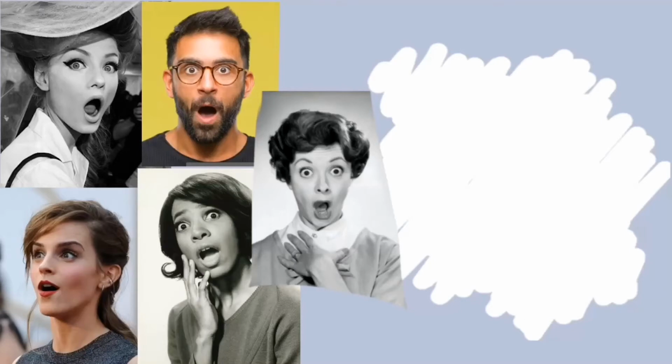Now we come to the next expression, the shock or surprise. Usually what I notice about this expression is that it makes the person's face look stretched, elongated, because of a combination of a few things. Let me take you through those. First of all, you have the eyebrows, which are arched and pulled up, which most of the time will make the eyes look big, which gives the idea that the person is shocked.